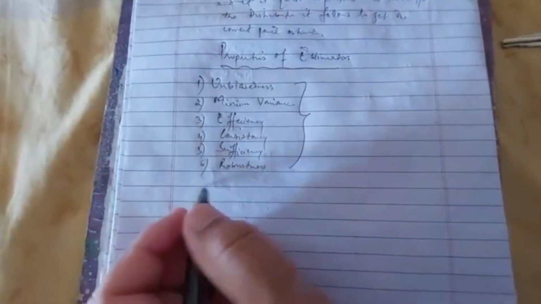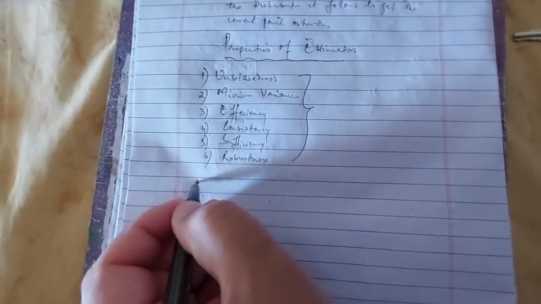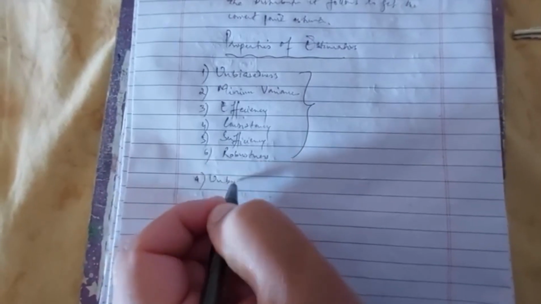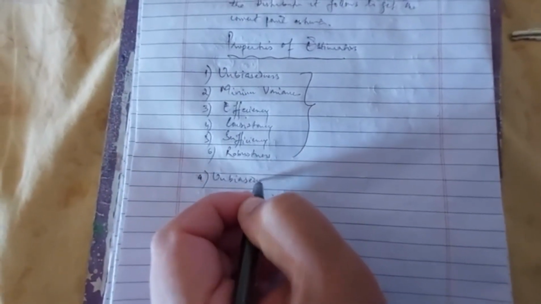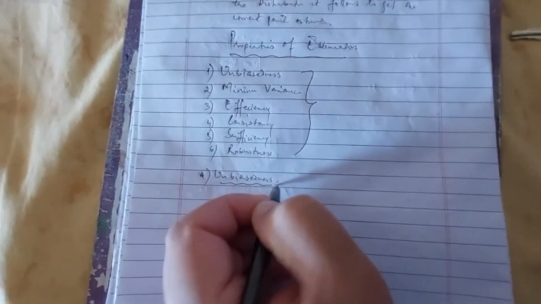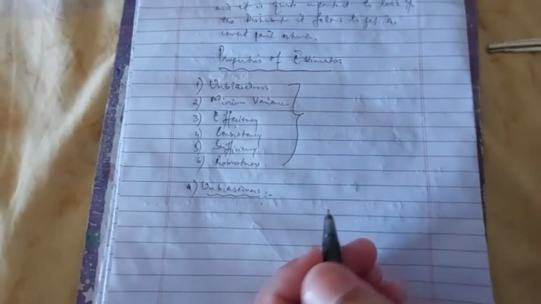So let's do the first property, which is unbiasedness.